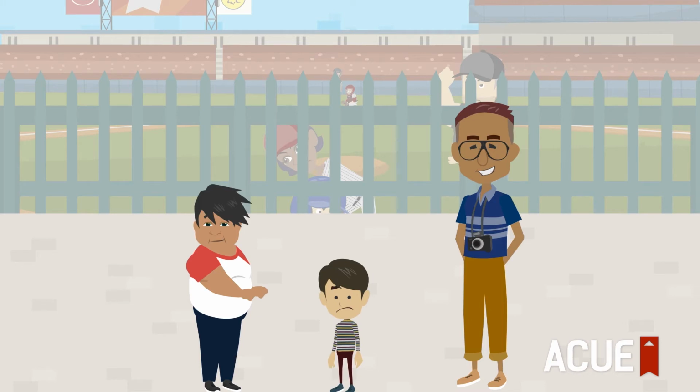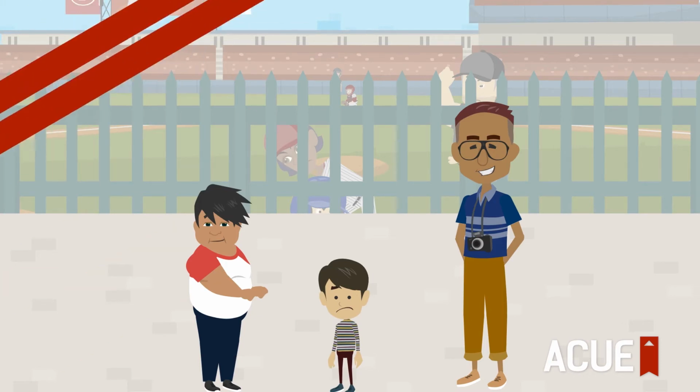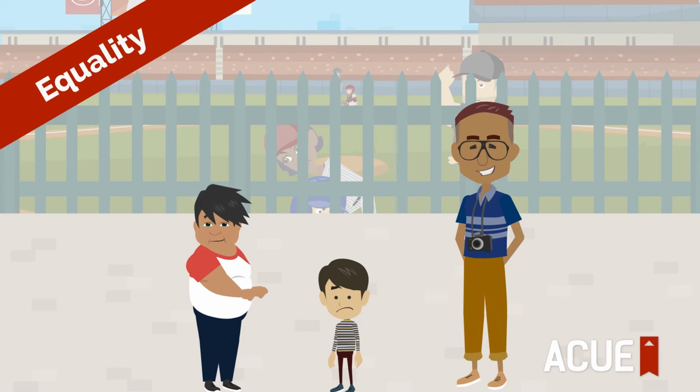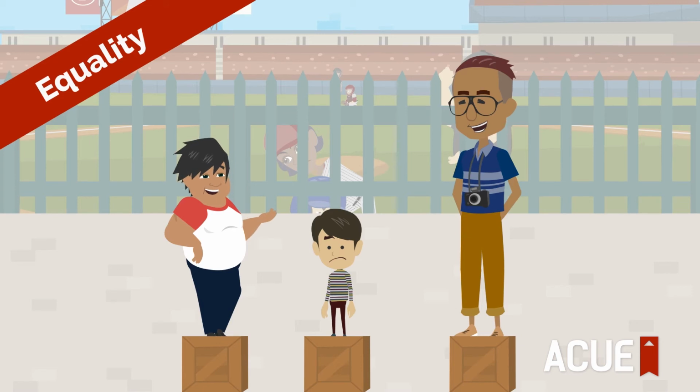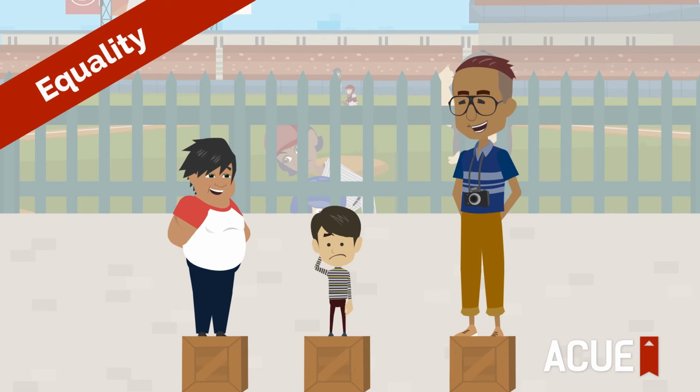Now, all of them are equal in the sense that they are all standing at the fence. Now, let's say that we give them all the same size box to help them see easier. Well, guess what? The young man who is tallest can see really well now. The young man of medium height, well, he's seeing a little bit better. The young man who is the shortest, still not seeing anything at all. And so they were all treated equally, but that was not the solution.